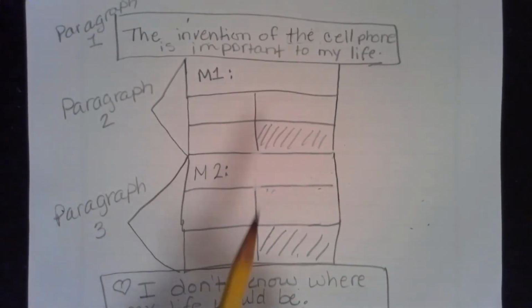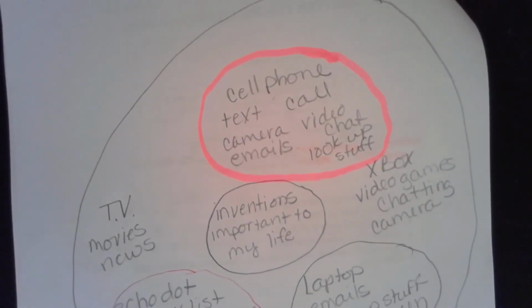Now here I'm going to go ahead and look at my main idea 1. And so I'm going to select, let me go back and look. Let me see. Well, I can use cell phone for family and friends. I also use the cell phone for apps that I use for work. I use the camera a lot. I have Dojo on my phone, so I'm constantly in communication with parents. I've also used it to look up stuff.